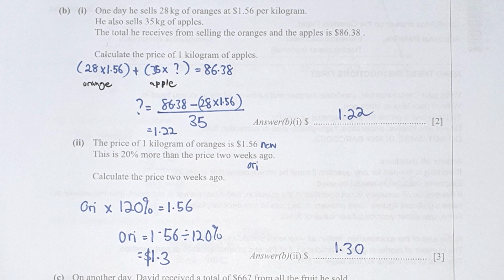At part B, number 2. Okay, key thing to take note, the 1.56 is the new price after the original price increases by 20%. Okay, so run the calculation. Your original price is supposed to be lower, which is $1.30.